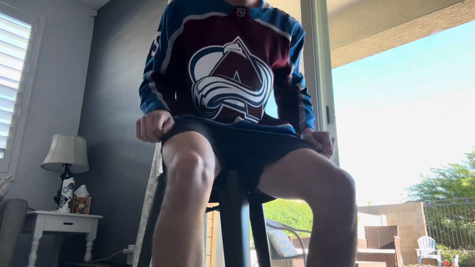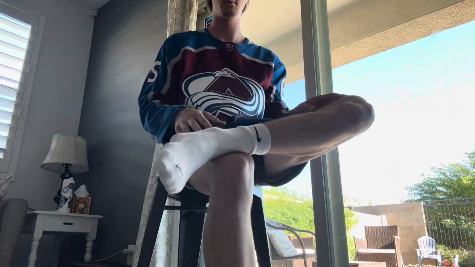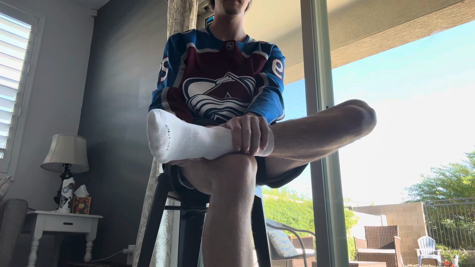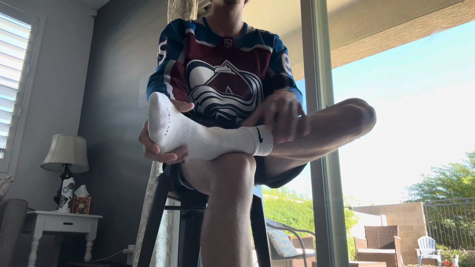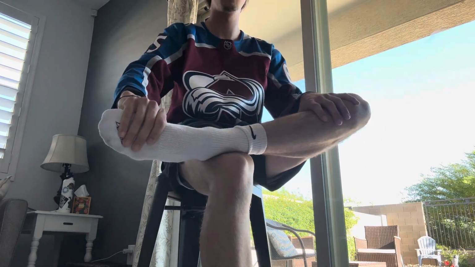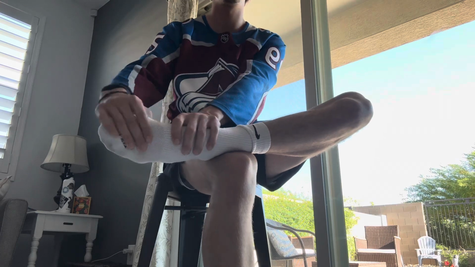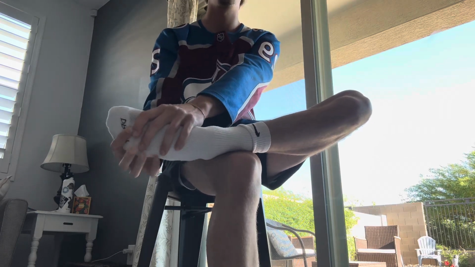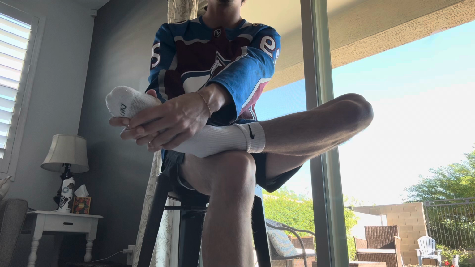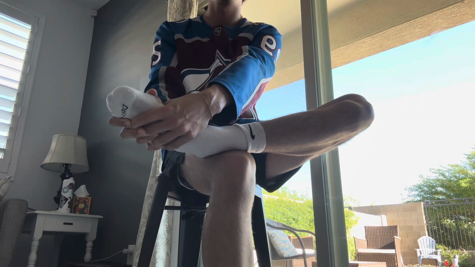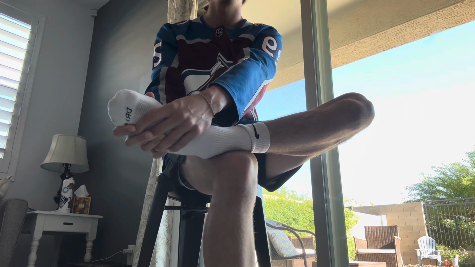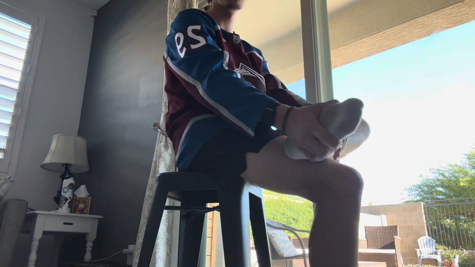I'll demonstrate these here. So for the peroneal stretch, you're going to be sitting with the hurt ankle crossed over onto the other leg. You're going to be dorsiflexing that foot like you see here, and then inverting it with both hands, and you should feel a stretch all the way up that side of your leg through the peroneal, holding that for about 30 seconds.